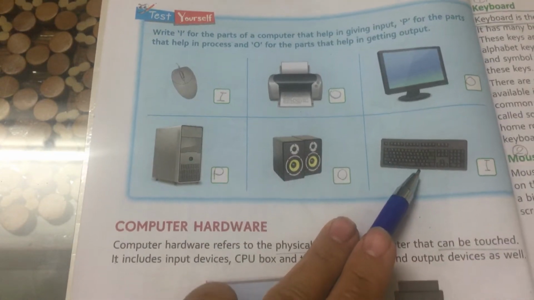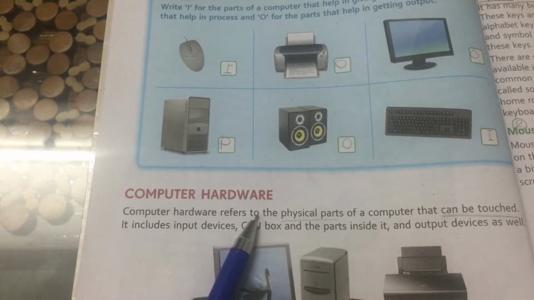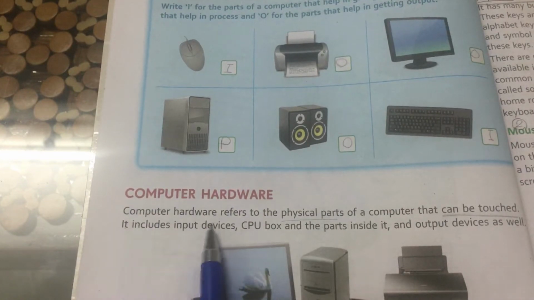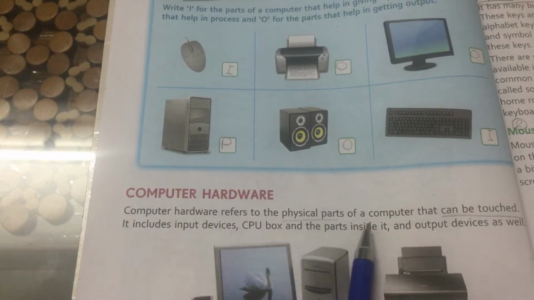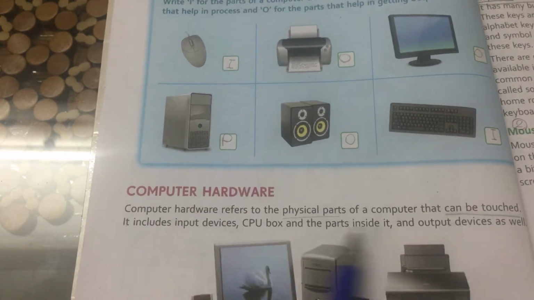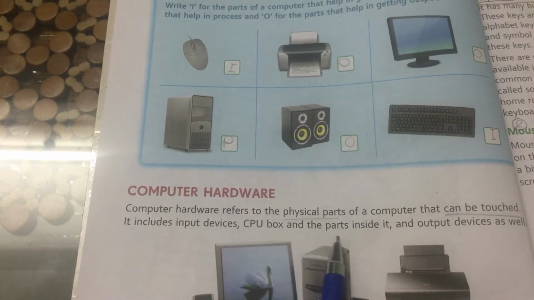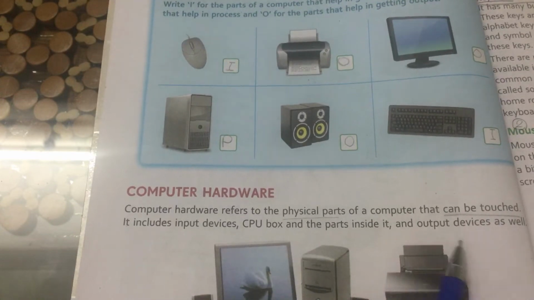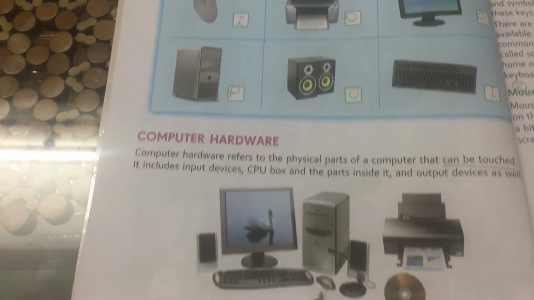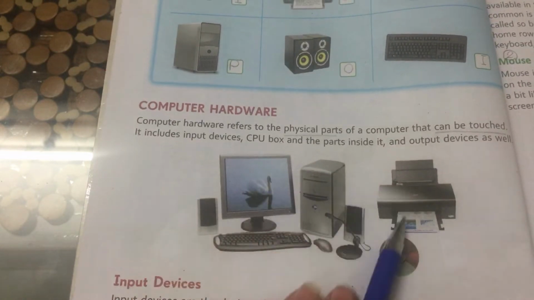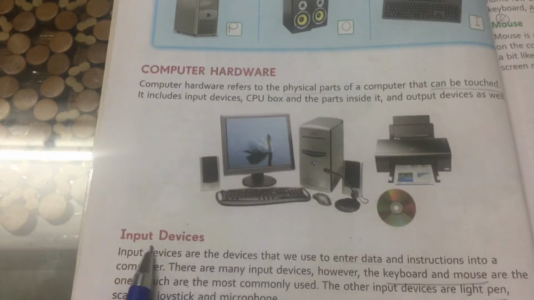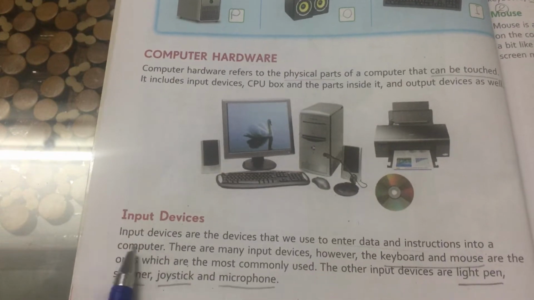Computer hardware. Computer hardware refers to the physical parts of a computer that can be touched. It includes input devices, CPU box and the parts inside it, and output devices as well. Now, input devices. Input devices are the devices that we use to enter data and instructions into a computer.